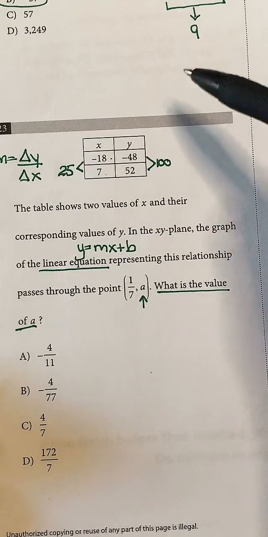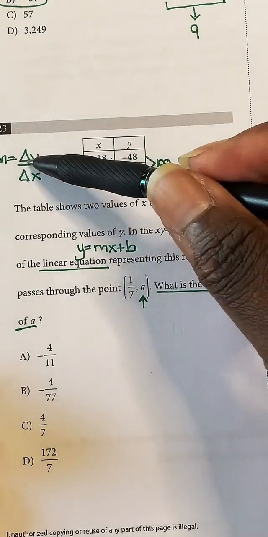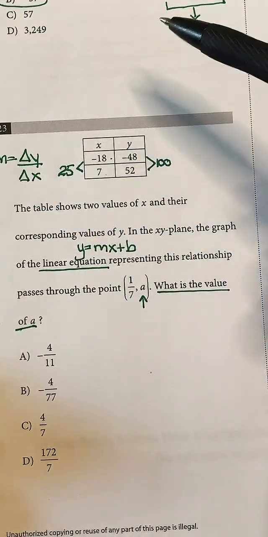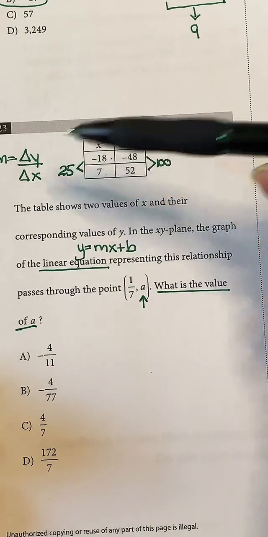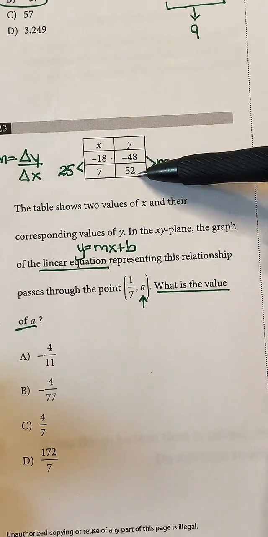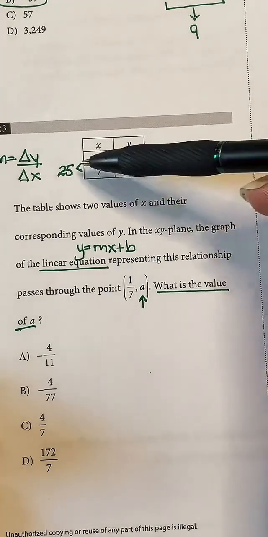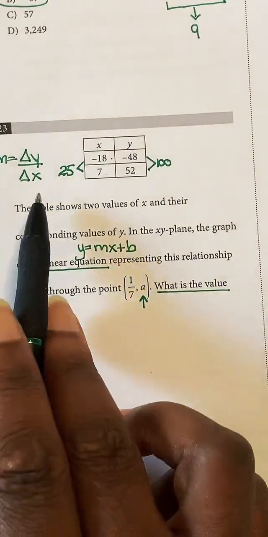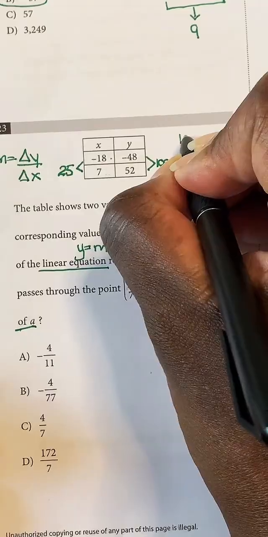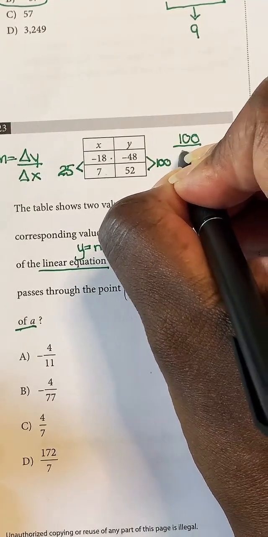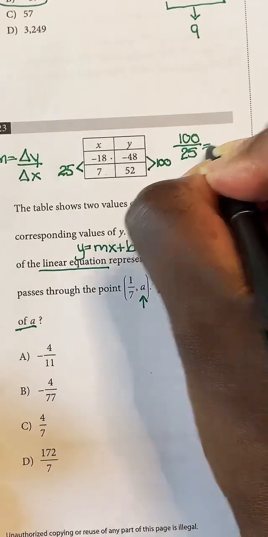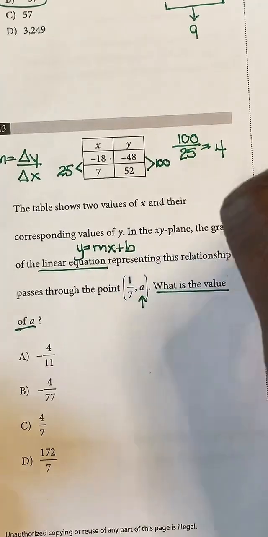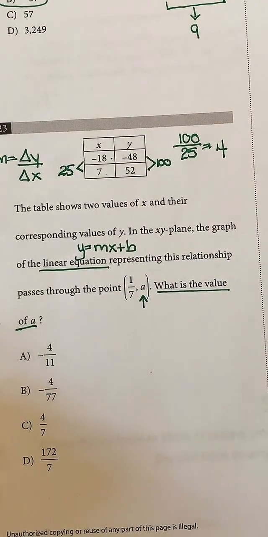Okay. All right. So that's what the delta is. A lot of people probably haven't seen the triangle before. Triangle means delta, change. So the change or the difference of your y's, 100, with the difference of your x's, the 25. So that means we got 100 over 25. Okay, 100 divided by 25, as so many people were throwing up there, will give us our 4.